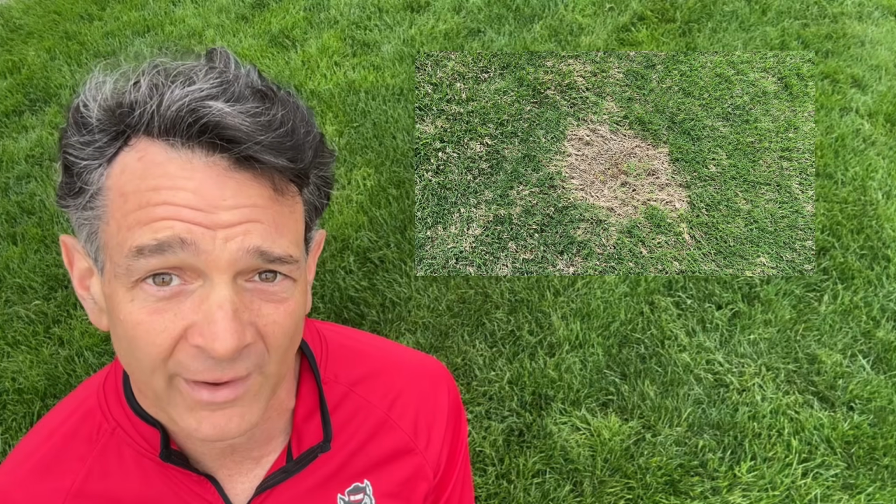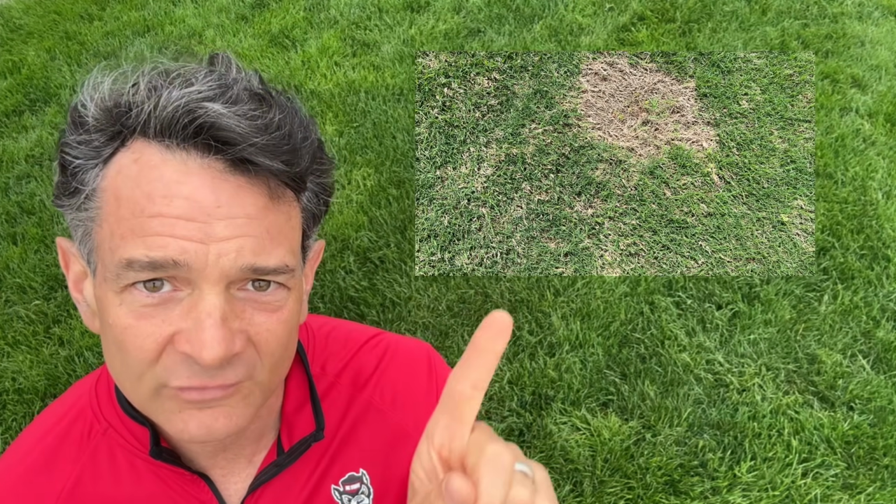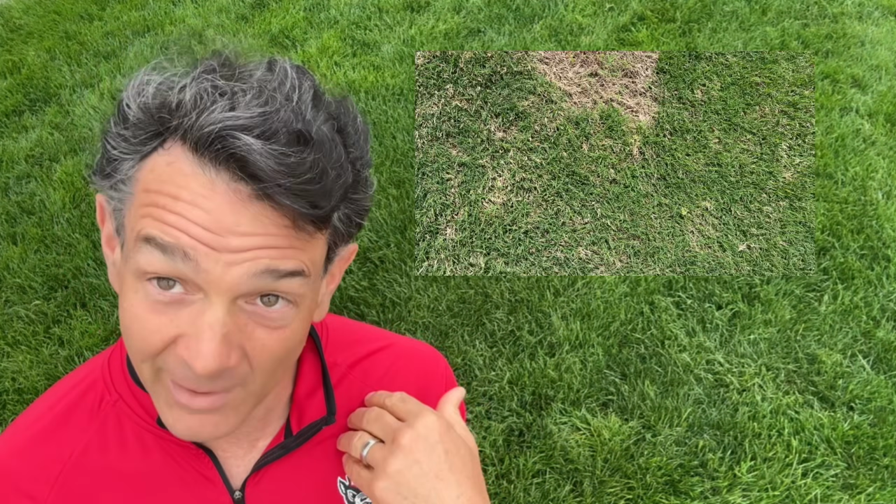Now, for those of you with warm season grasses, there's something very important to understand, especially this time of year. Here we are in mid April, and many of you are seeing things like large patch and spring dead spot showing up in warm season grasses. Here's an example of spring dead spot in my yard.